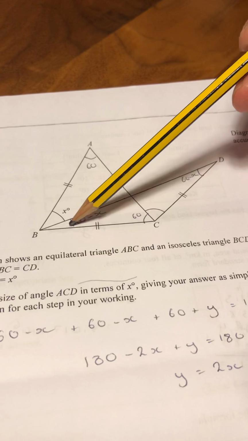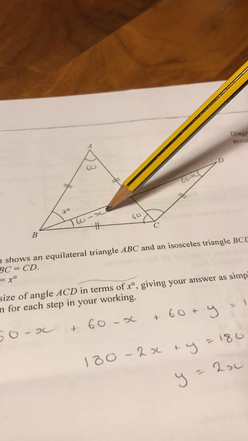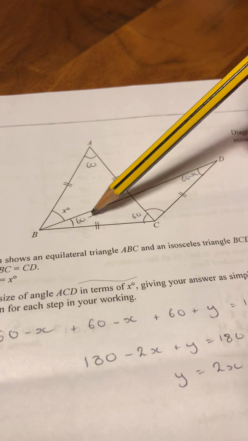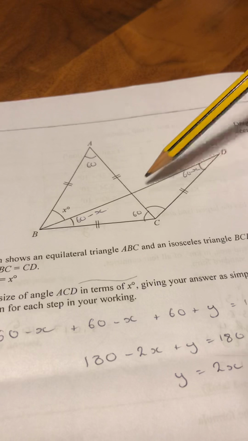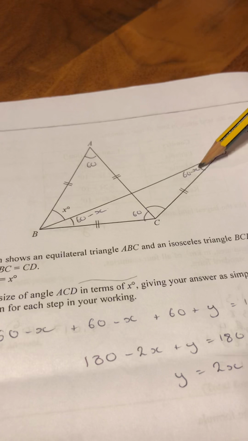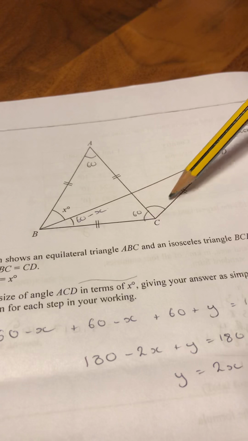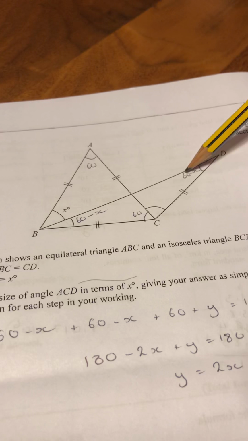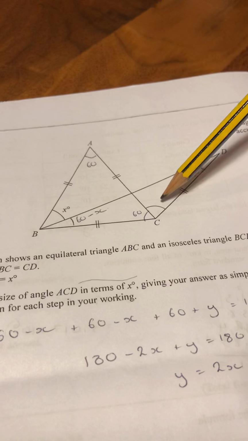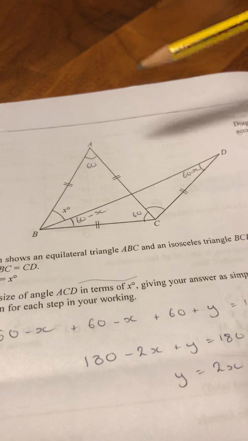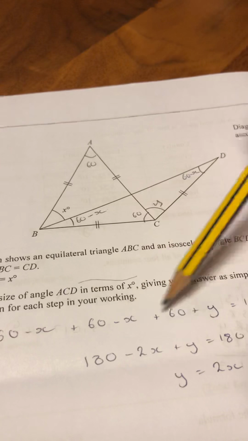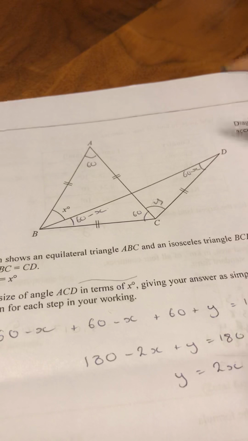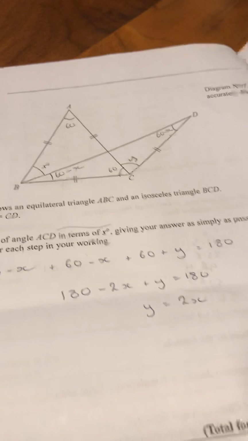You couldn't just say that was 30, but what you could say, if it was 60 minus x, that's 60 minus x, because this is an isosceles triangle, that's 60 minus x. So all 3 angles must add up to 180. You know that's 60, so you can get an expression for this. I called that y until I knew what it was, and then I made myself an equation and solved it for y. You can do that too.